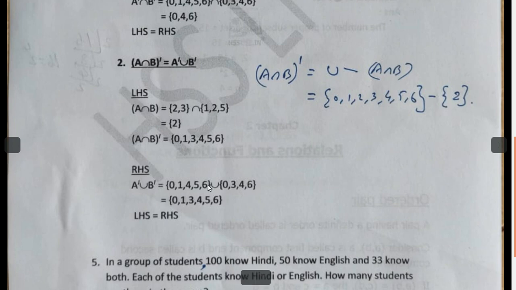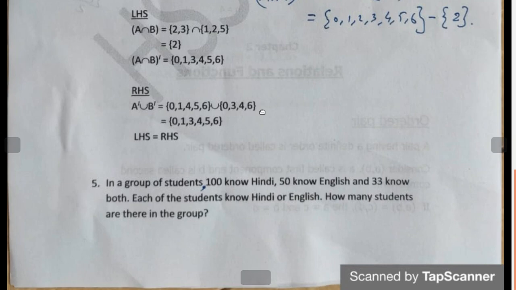Right. So compare these two answers, they are same, and hence both left and right sides are same. Okay. Then very important question, fifth question.